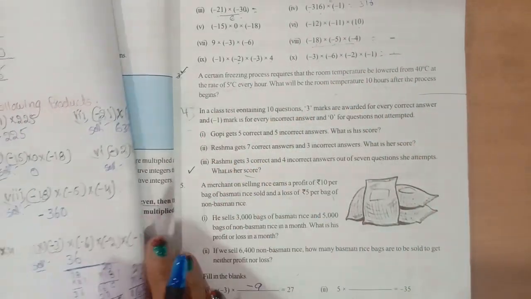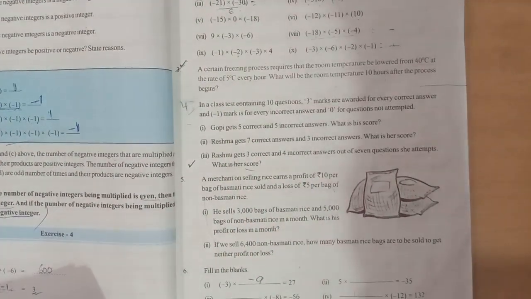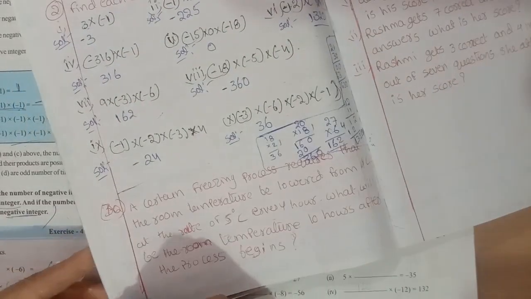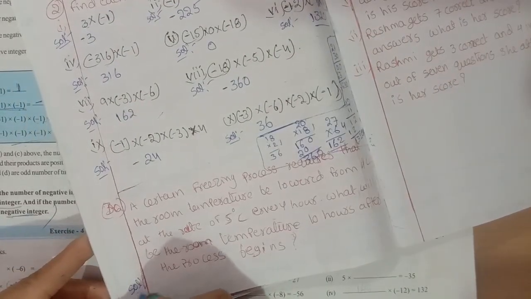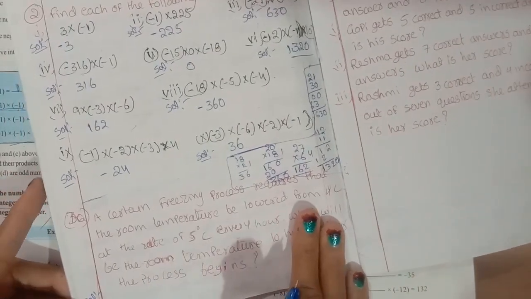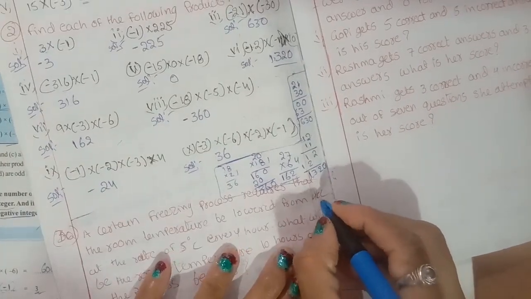First of all, you can write it one by one, step by step. Okay, Gagan Sai? Write the solution in your notebook. What is the present room temperature? The present room temperature is 40 degrees centigrade.